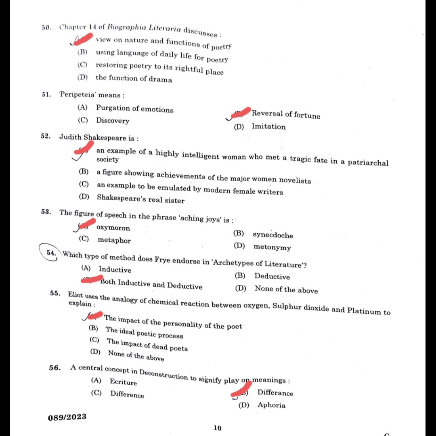51. Peripetia means reversal of fortune. Option B is the answer. And 52. Who was Judith Shakespeare? Option A comes as the answer, an example of a highly intelligent woman who met a tragic fate in a patriarchal society.